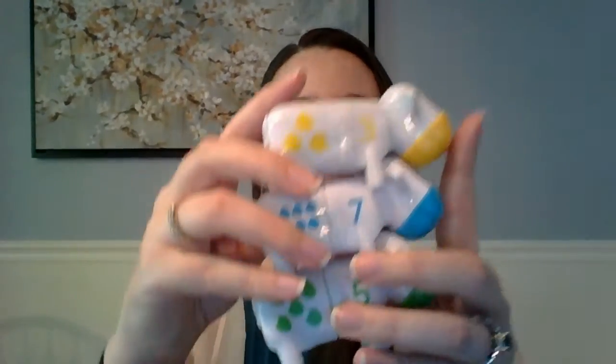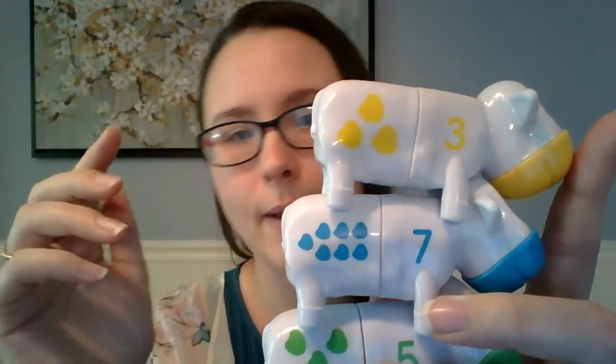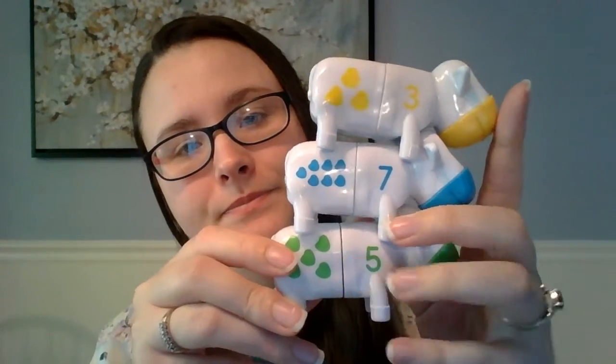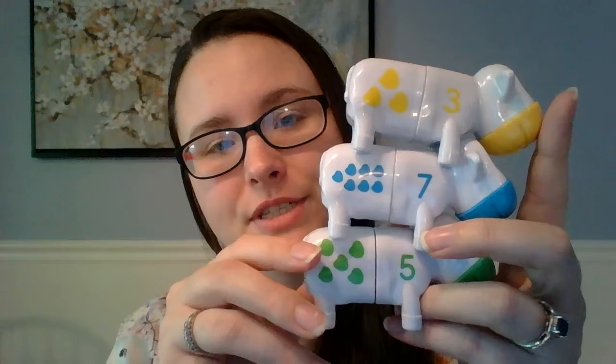Good work. All right, and then I've got 3 cows that are already done. And we're going to talk about them. So, stack up my 3 cows so we can see all 3 numbers. There we go. What numbers do I have?